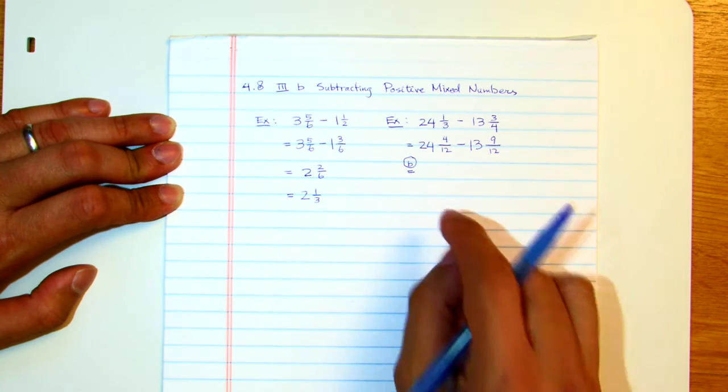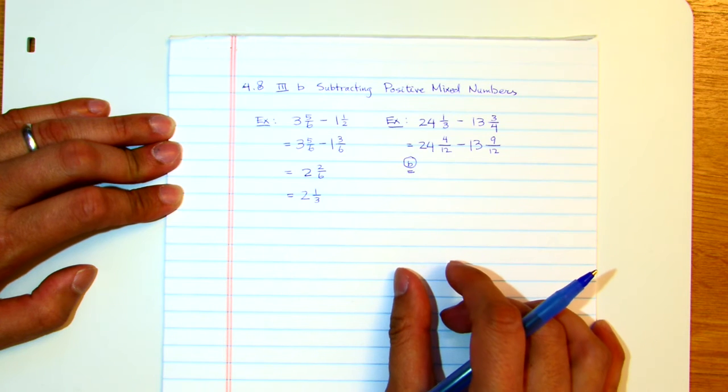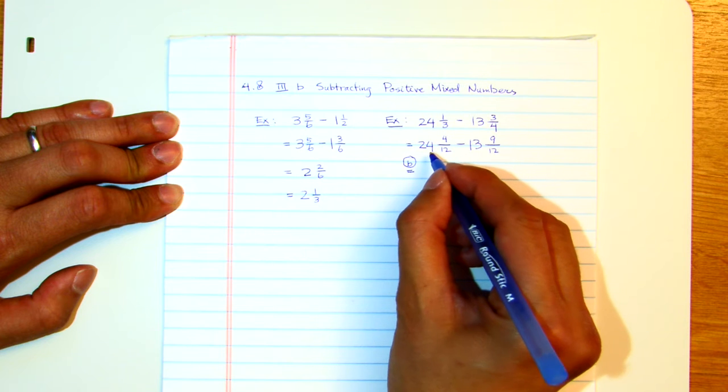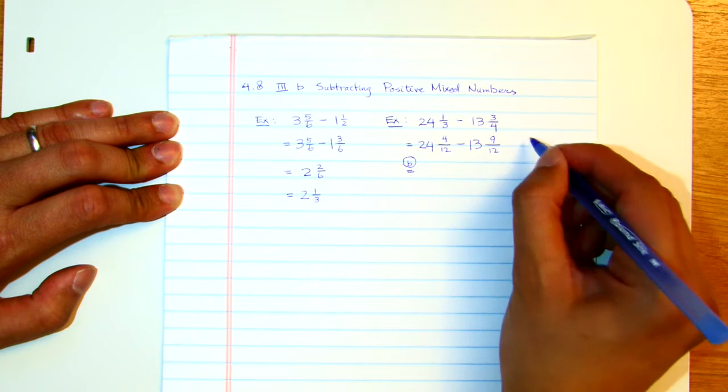Okay, when I do borrowing, pay attention to the little detail here. When I borrow, this is what happened.